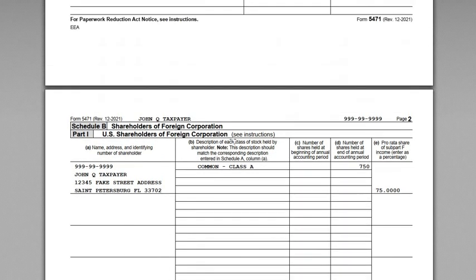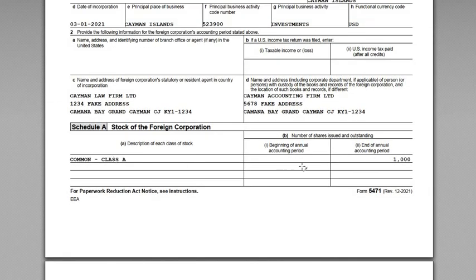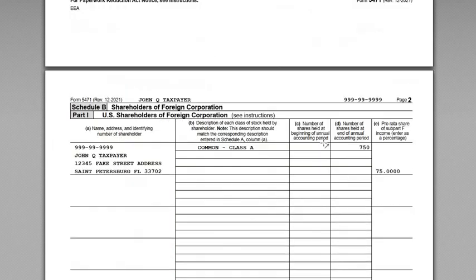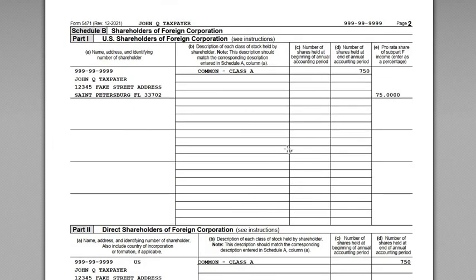So that was Schedule A up here for page 1, where you have common Class A, and so you need to use the same descriptions just so it's very easy for the IRS to trace exactly what type of stock and how much is owned by these U.S. persons, by these direct shareholders. So we've got 0 for the number of shares held at the beginning of the period, number of shares held at the end, and then pro rata share of the Subpart F income.